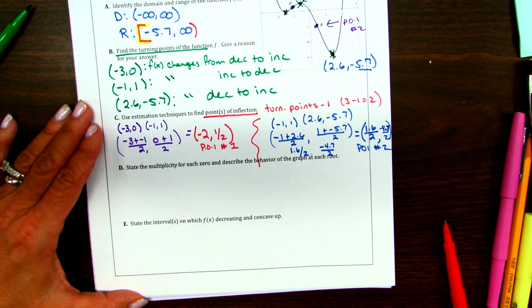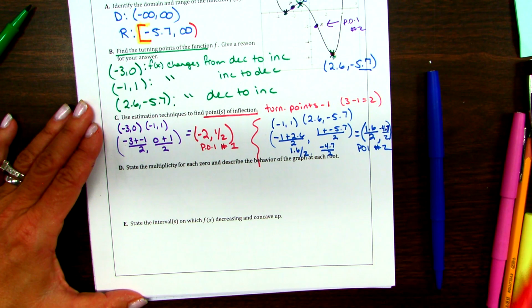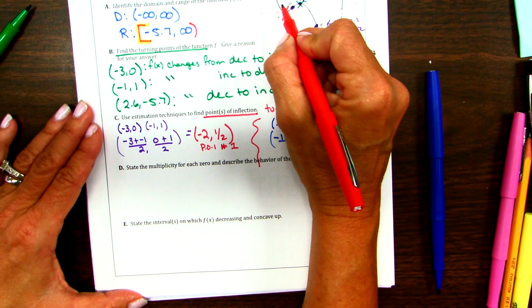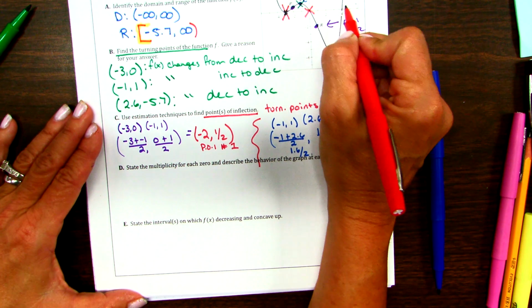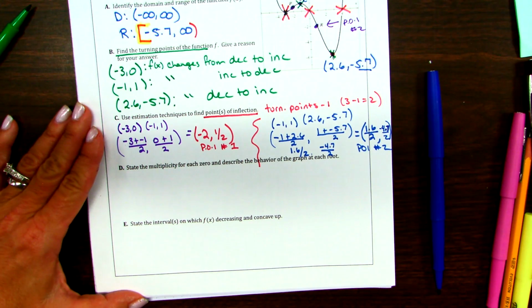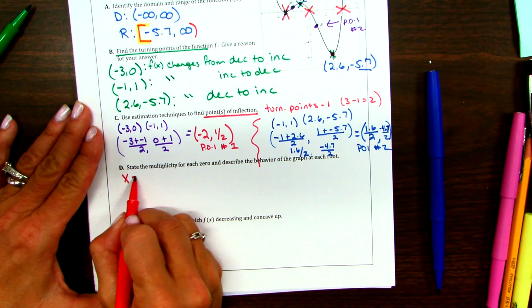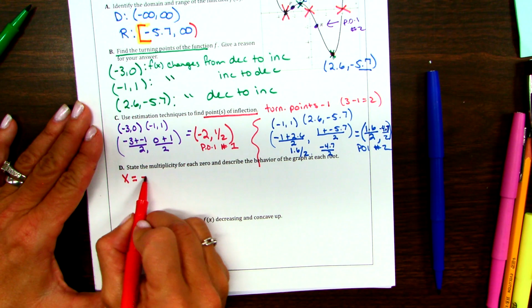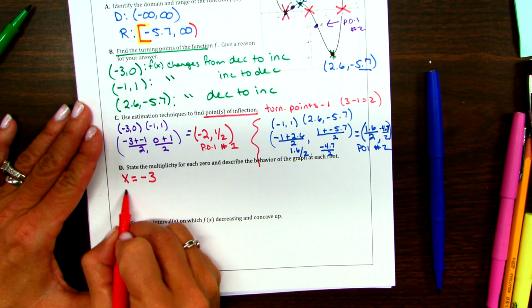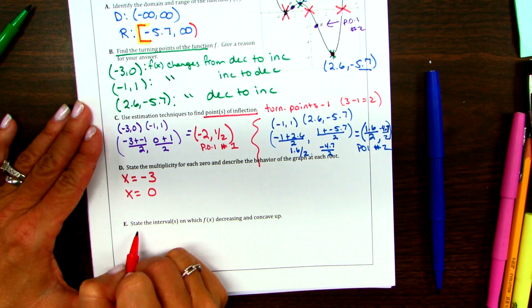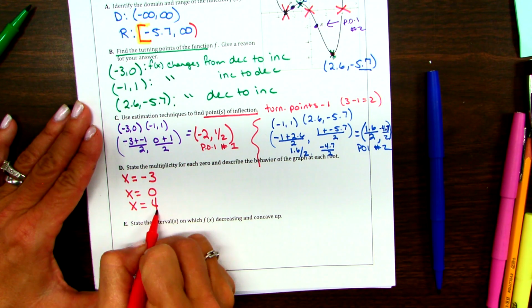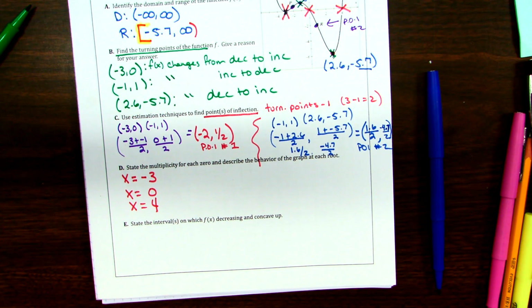Multiplicity for each 0. So zeros, roots, x-intercepts, x values, that's where the graph crosses the x-axis. We have 1, 2, 3. Those are my zeros. Let's identify them. We have a 0 or root at negative 3. We have another one at 0. We have another one at 4. Right? Those are my x-intercepts, roots, zeros, whatever. So that's part of the question.